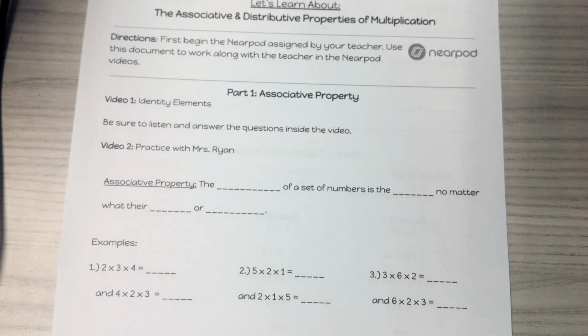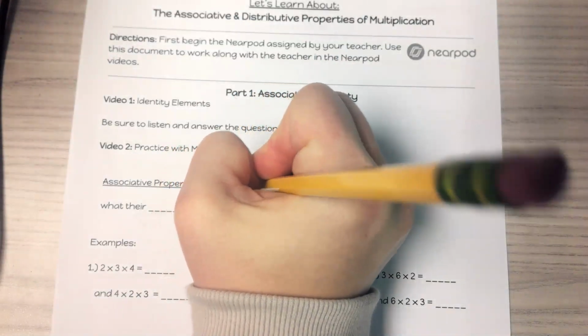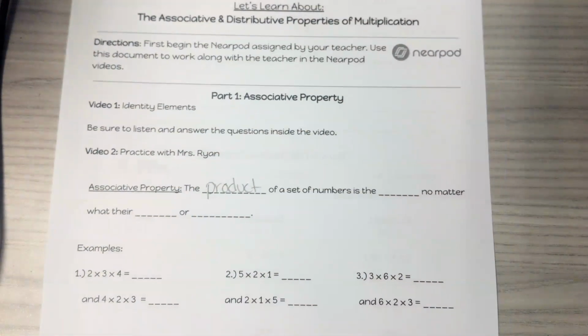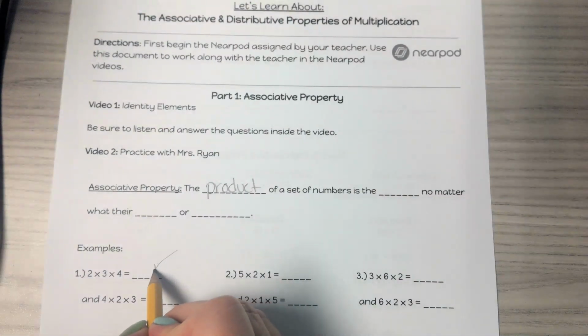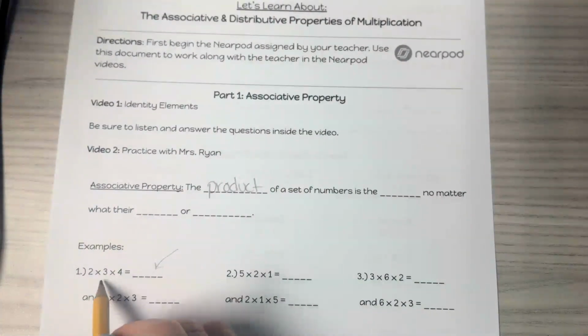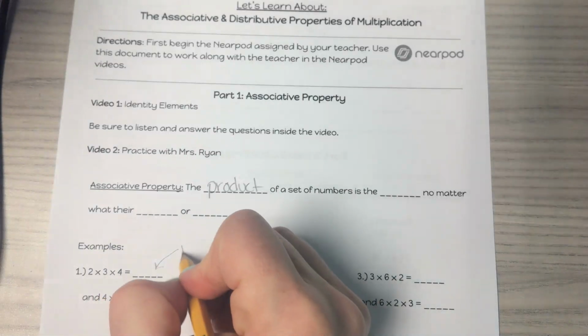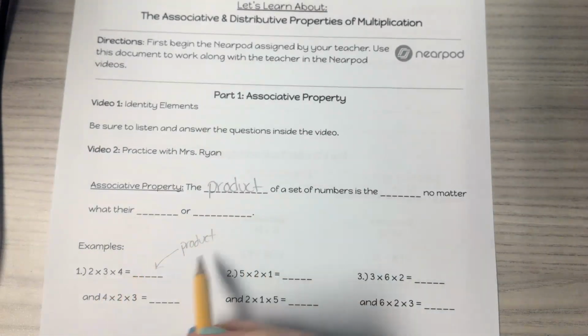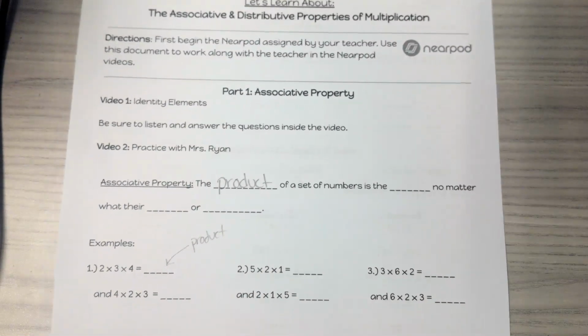Practice with me. Just like before, with the other two properties, we are going to fill in the definition of the associative property. So the definition is the product. Hopefully you remember product is the answer to a multiplication problem. Like down here, that blank, because this is multiplication equals, this would be our product. You don't have to write that here. I just wanted to make sure you remembered the answer to a multiplication problem is called a product.